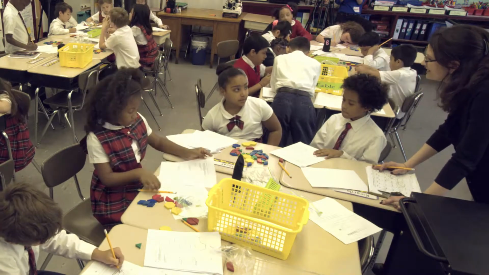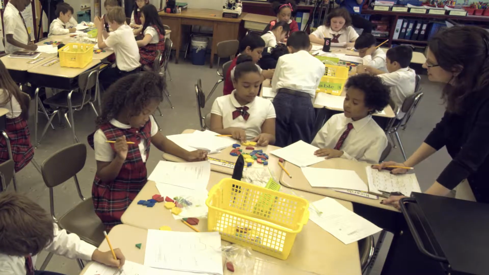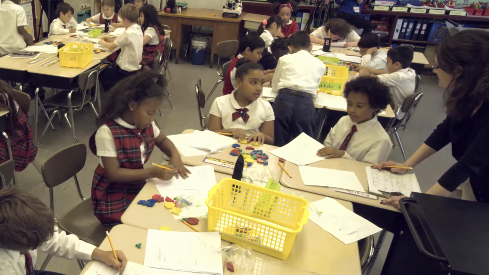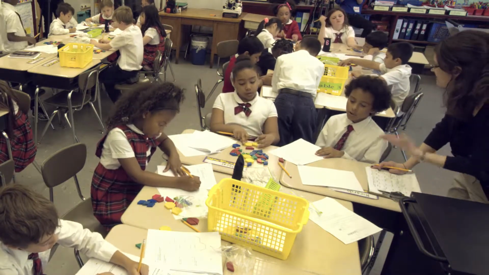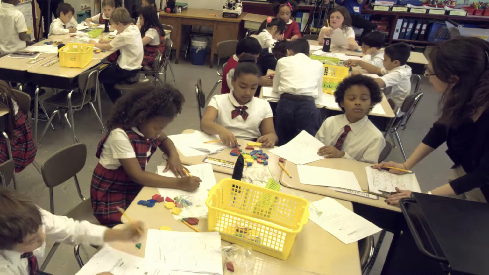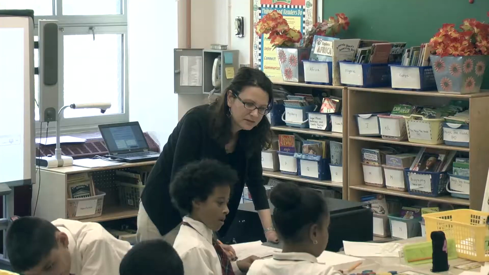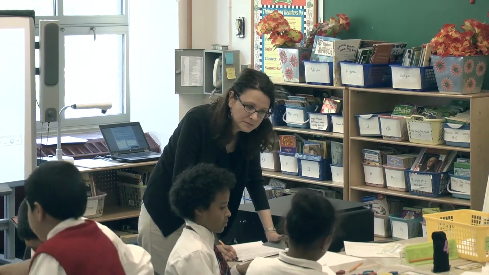So why did the size of the half change? Because the size of the shape changed. The size of the shape or the size of the whole? The whole, meaning the shape, changed. Because on the first page, the whole was what, Alexa? The whole was 2 hexagons.